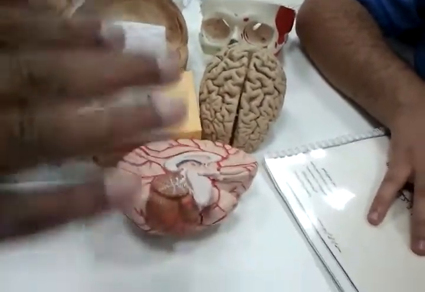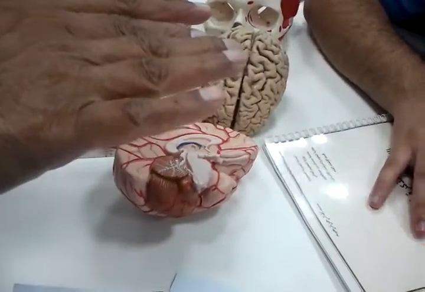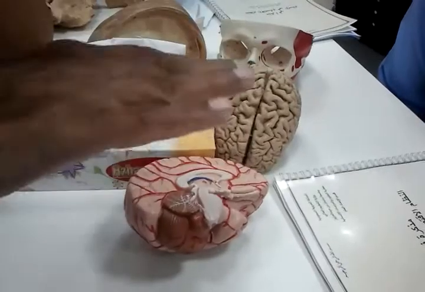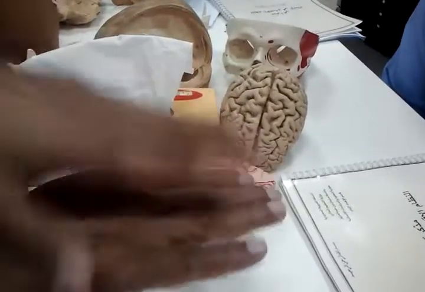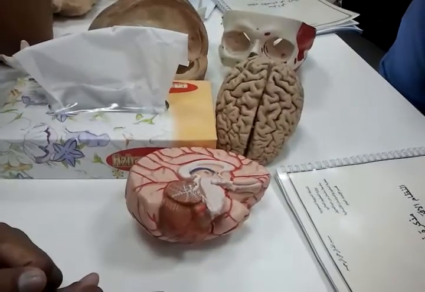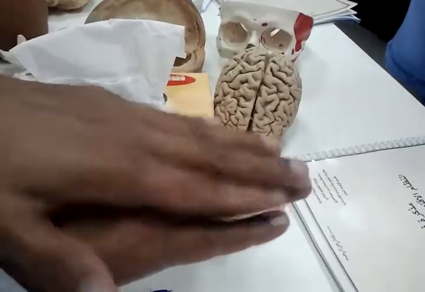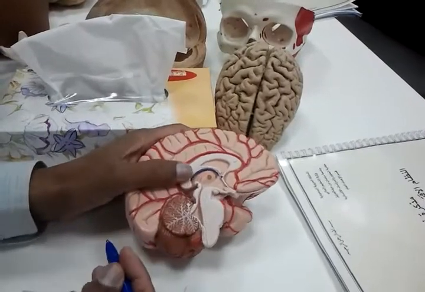Yesterday we were saying that the thalamus has a superior surface, an inferior surface, a medial surface and a lateral surface. The superior surface of the thalamus forms the floor of the body of the lateral ventricle. This is the floor of the body.